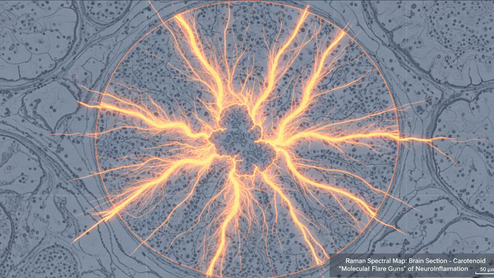Fascinatingly, the application of label-free Raman mapping, utilizing a 532-nanometer excitation laser on human brain tissue, has also unmasked a completely hidden player in the Alzheimer's microenvironment. That hidden player is carotenoids. In normal, non-plaque areas of the brain, these molecules are virtually absent or just randomly dispersed in trace amounts. Yet, right around the dense cores of mature amyloid plaques, label-free imaging detects intense, highly localized spikes in carotenoid signatures.